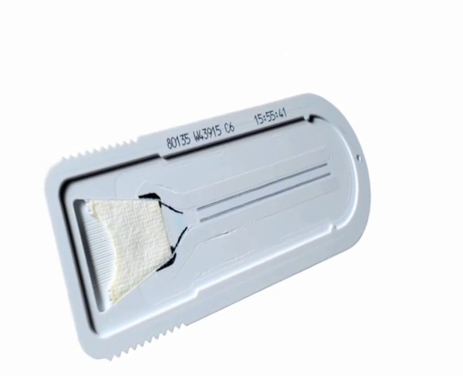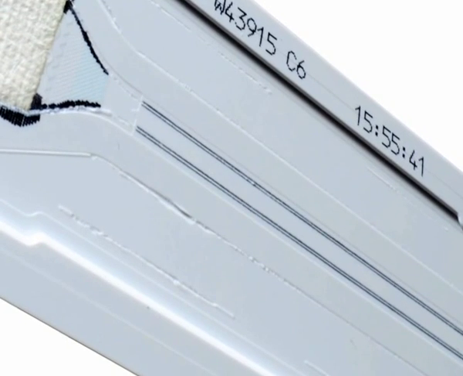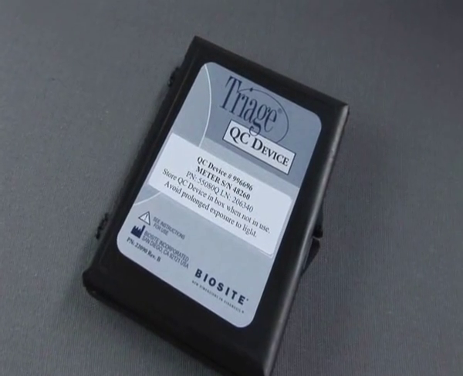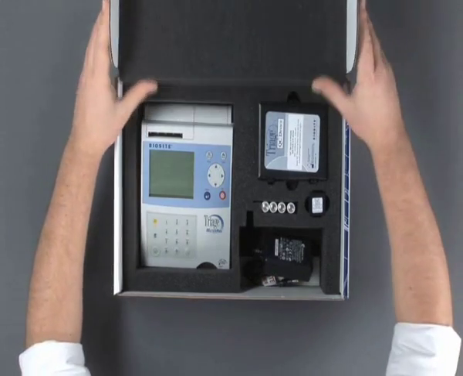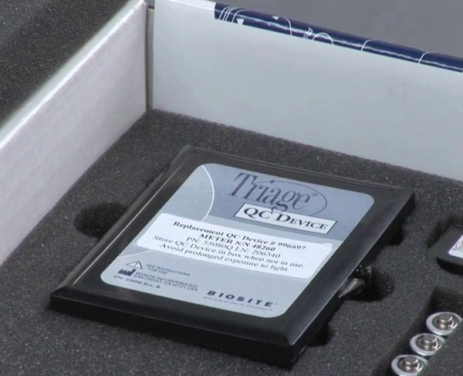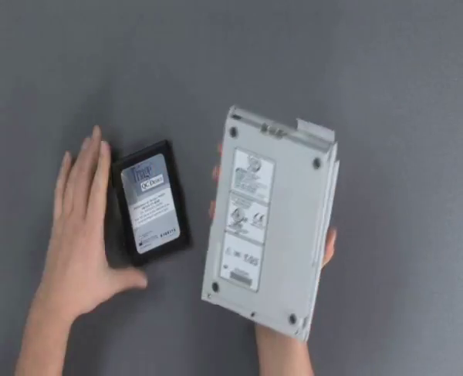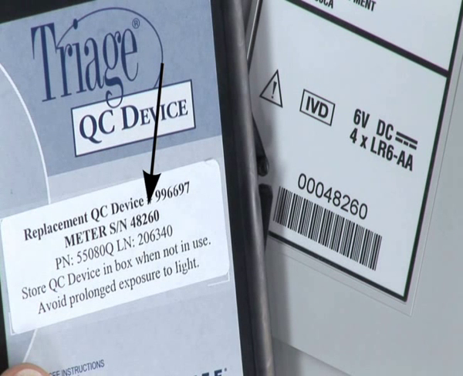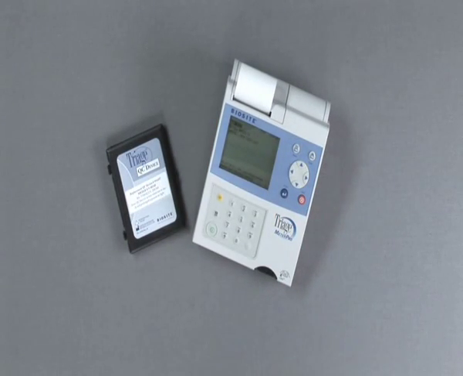Triage MeterPro QC. As discussed earlier, the Triage devices have built-in controls on every device that are performed each and every time you run a patient sample. In addition to the internal controls, you will need to perform the QC device to verify the performance of your meter. Each meter you receive from Inverness Medical will have its own QC device. Before you begin testing, make sure the serial number on the QC device box matches the serial number on the Triage meter. It is recommended that the QC device is run every day of patient testing.